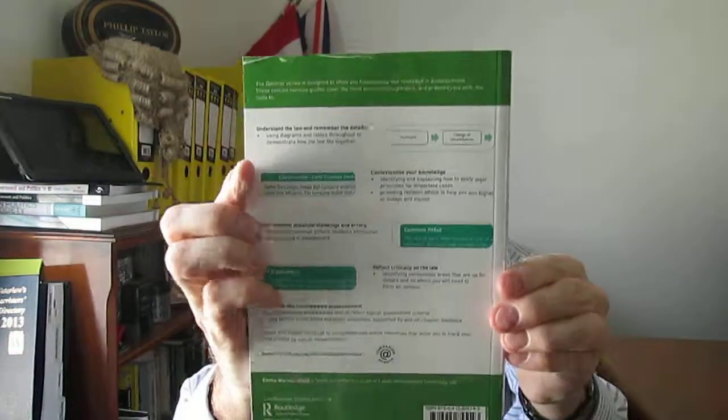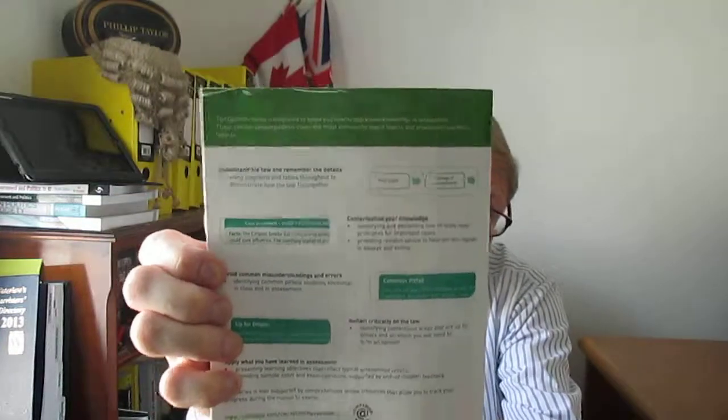Just show it to you again so you can see it. That's the front and that's the back. Shows you how to use it in very simple terms. Just taking it in the middle again.